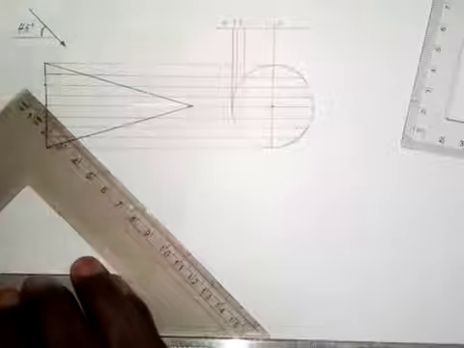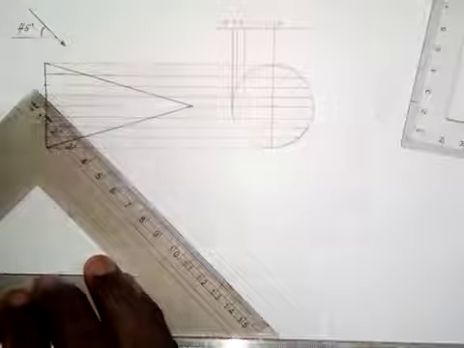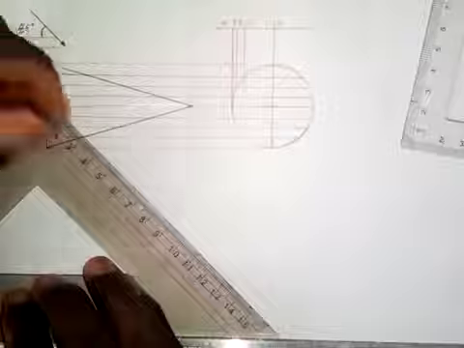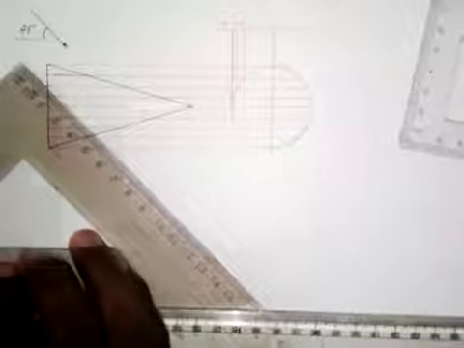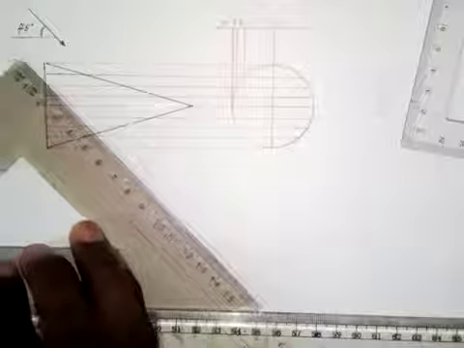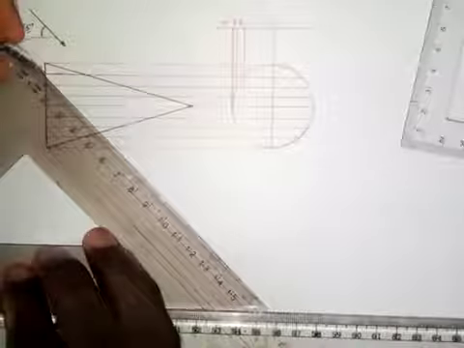Then coming to this point here, I'll draw a line in this direction. I will draw a line from this point, and from this point also. So we need to take it easy.